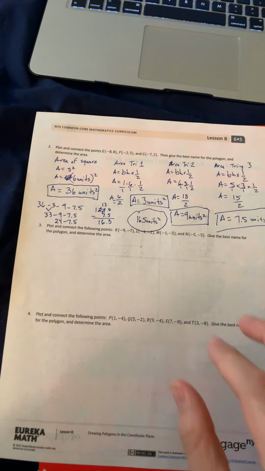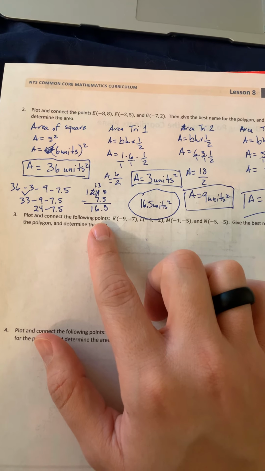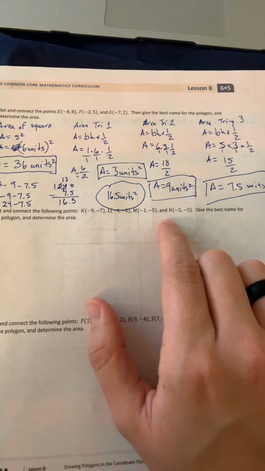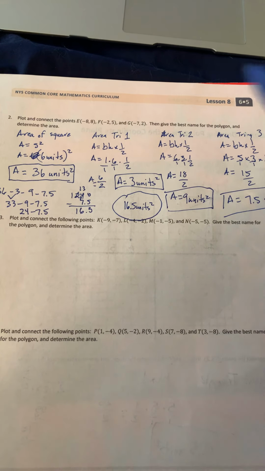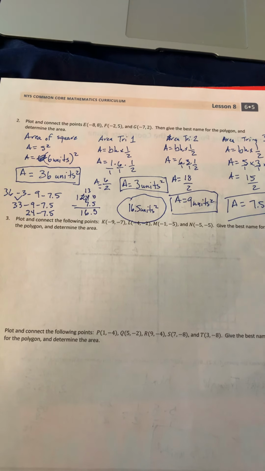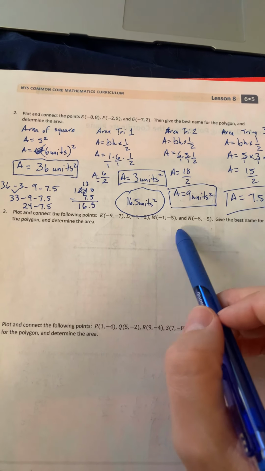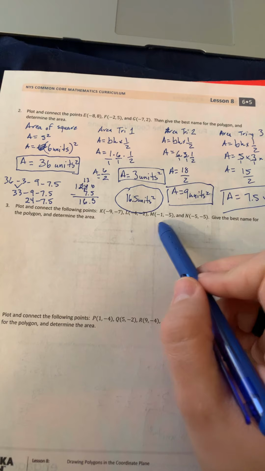So I'm going to jump to number 3, asking us the same thing: to plot and connect the points. And here are the points that they're giving us. So now this one has 4 points. Give the best name for the polygon. So this one, again, these are the names for the top one. As you know, we have a square and 3 triangles, right? So we named it. So we're doing the same thing for now. This one, we're going to get these points and plot them. So we have point K, L, M, and N.